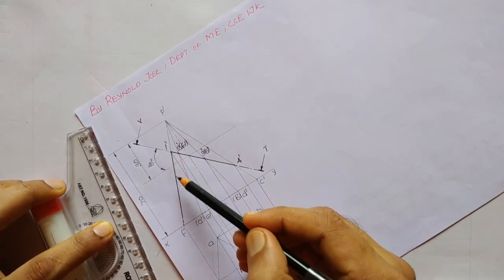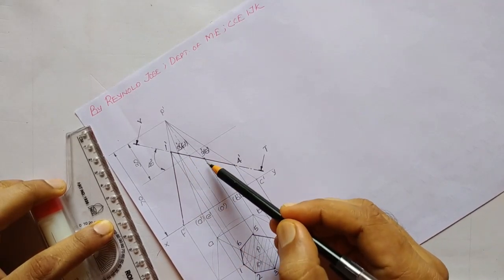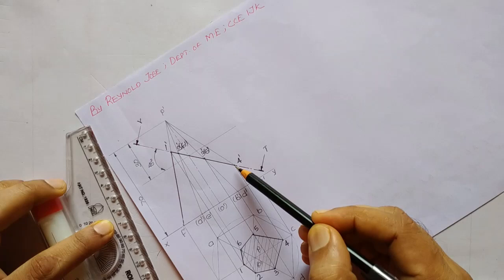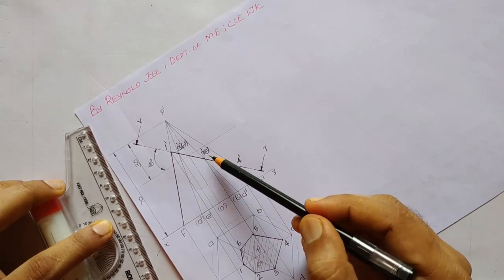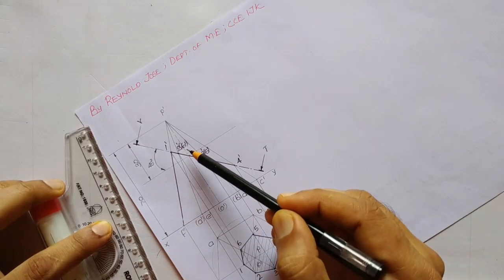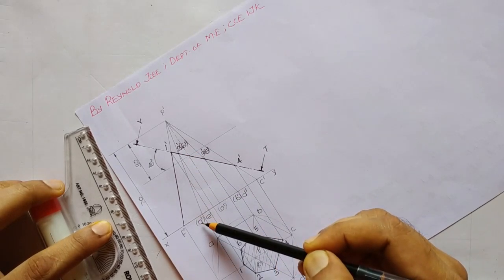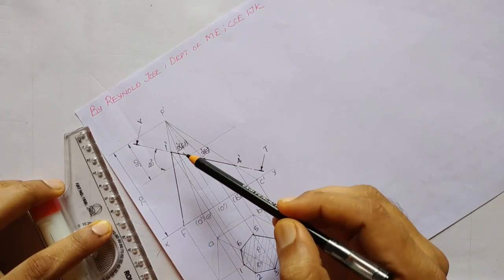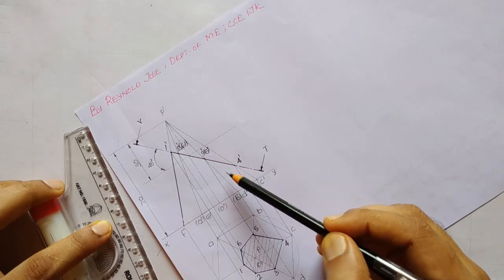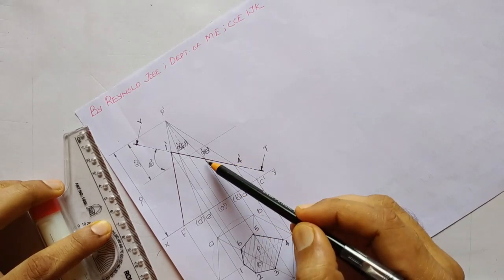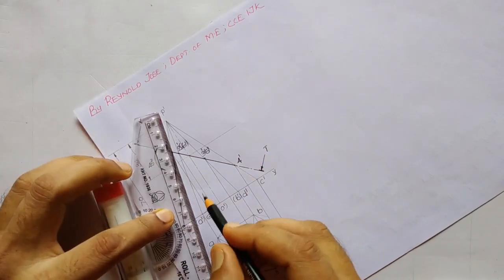So here 1' f' is remaining, 2' e' is remaining, 3' d' is remaining, 4' c' is also remaining, and on the other side we have 5' b' and 6' a'. Currently we are unable to represent them using thick lines because 6' a' and 5' b' are overlapped by 3' d' and 2' e'.